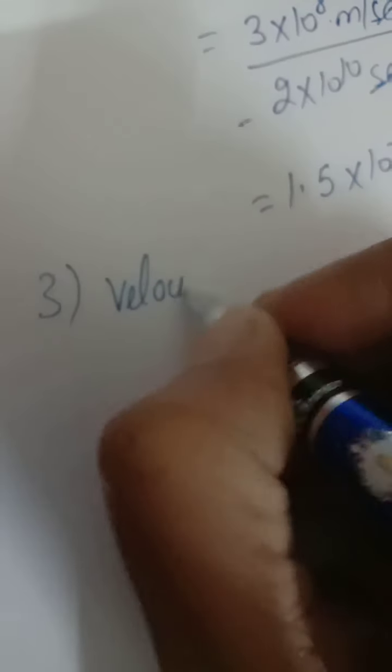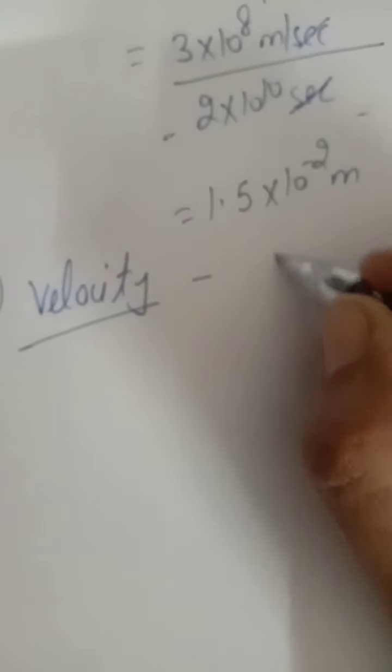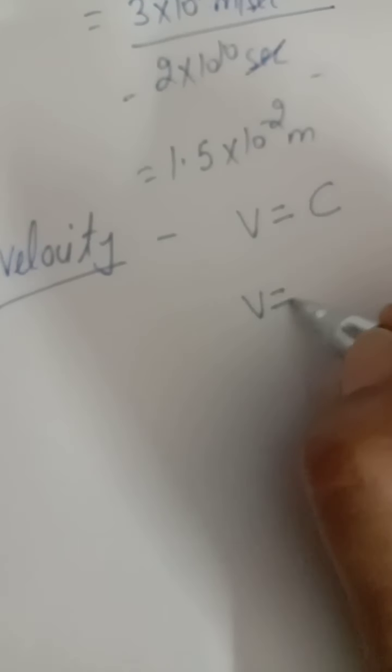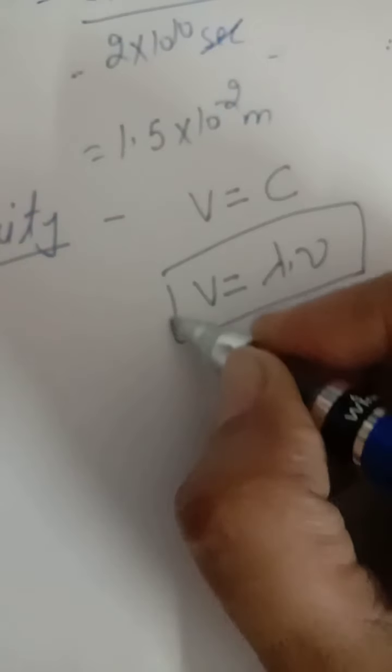Now we'll talk about velocity. EMR travels with the speed of light, that is its velocity. We can write it as c also, but we have another formula for it also, that v is equal to lambda into nu. It's very important for numericals.